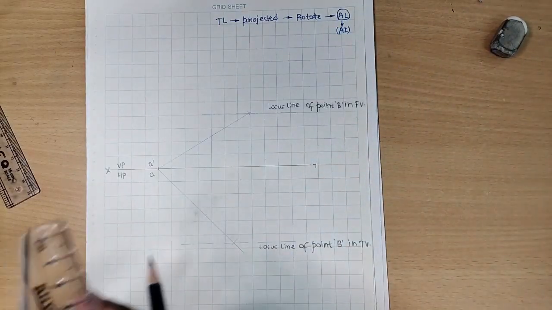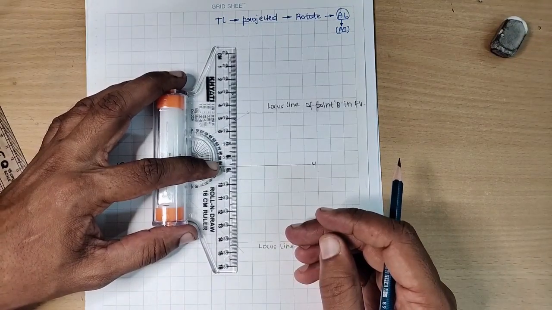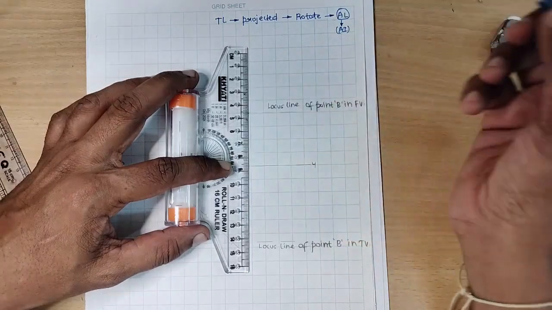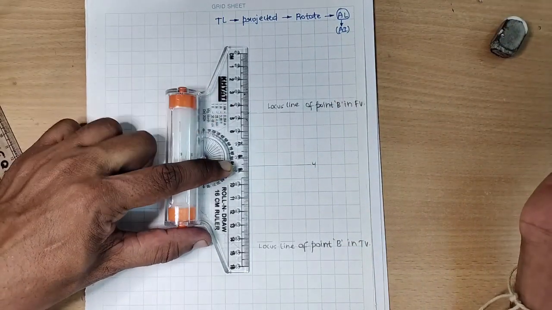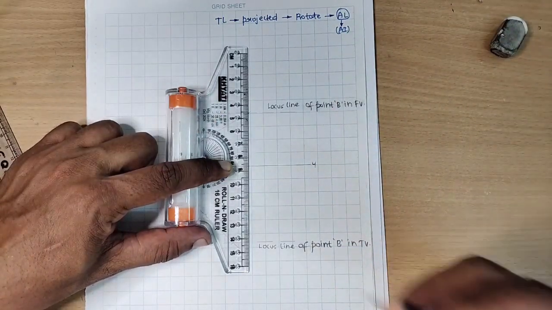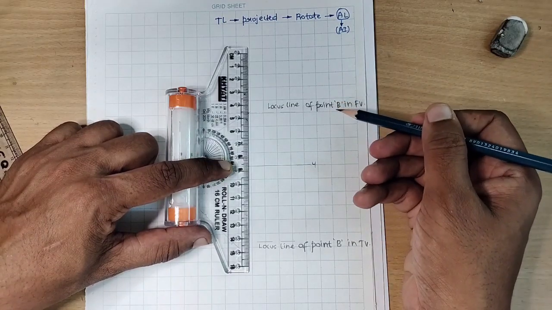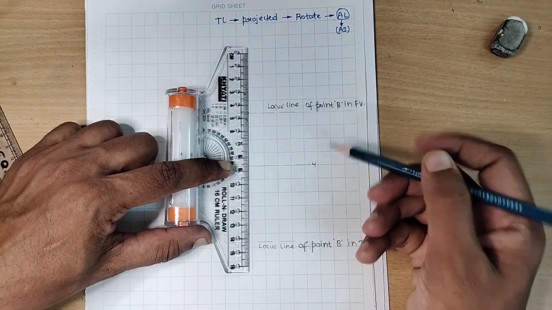Now make use of the scale to find where exactly the endpoint B lies. The endpoint B lies somewhere over here. I will drop a perpendicular. Let us go for the projection. But the question is, where do we stop? Please stop at the opposite locus. We are starting from point B and stop at point A.